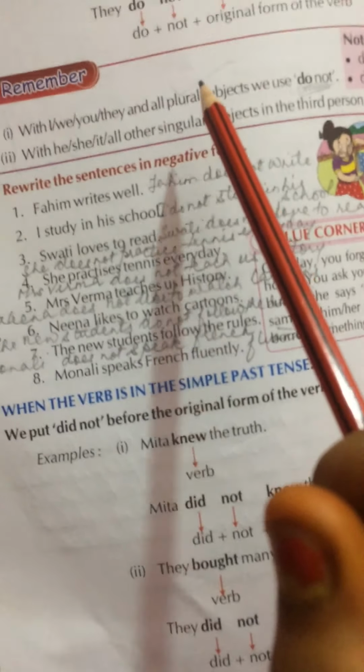Clear? And does not is used with he does not, she does not, it does not, and with all the singular subjects.